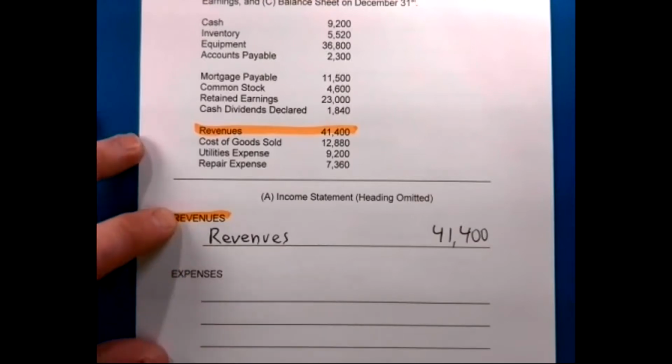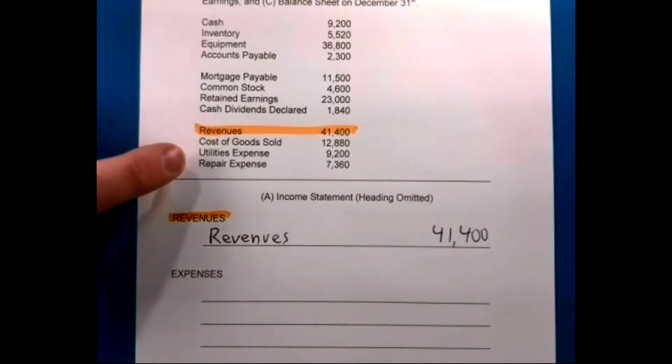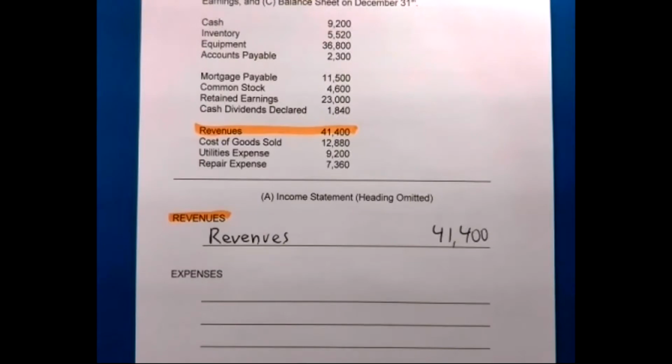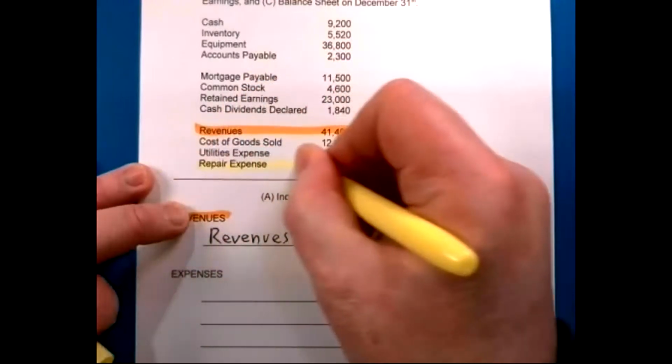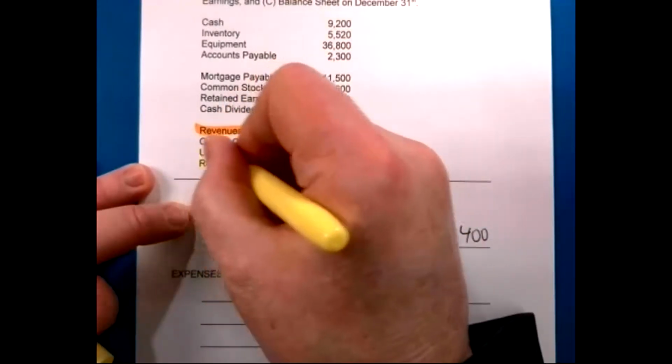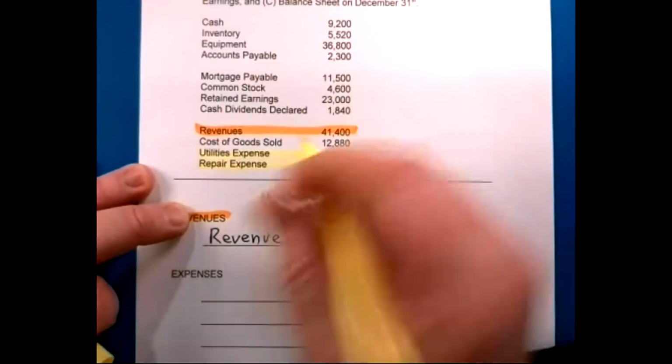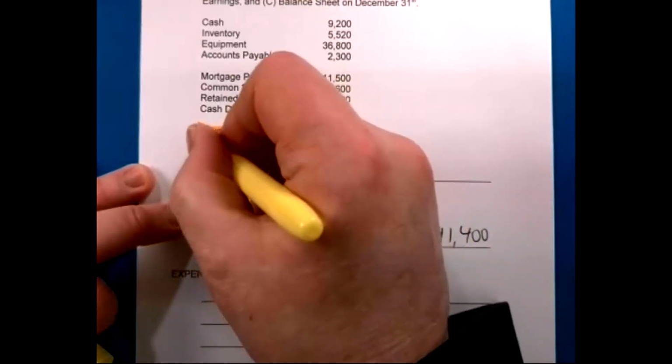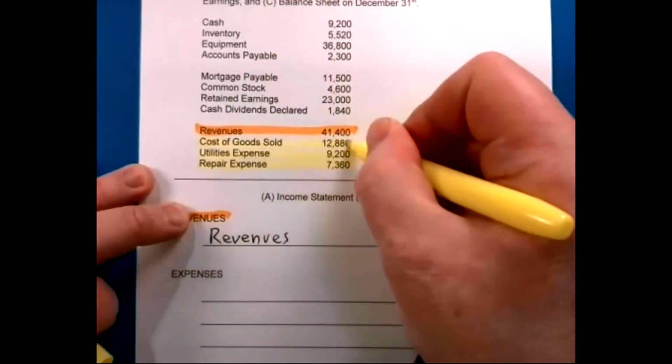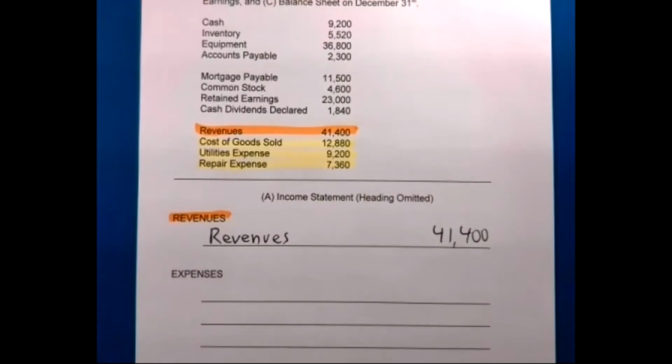So that's the money coming in. Now, when it comes down here to the expenses, utility expense, repair expense, those are fairly usual expenses. This cost of goods sold is also going to be in with the expenses.